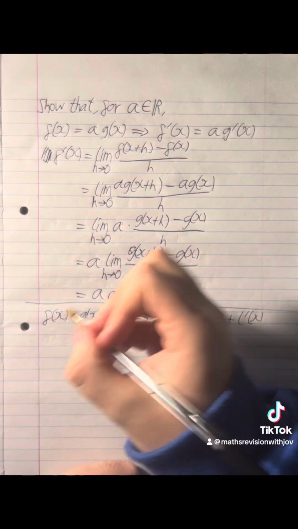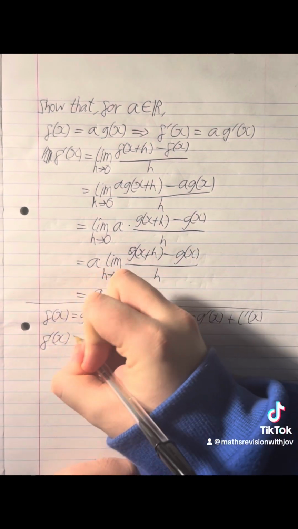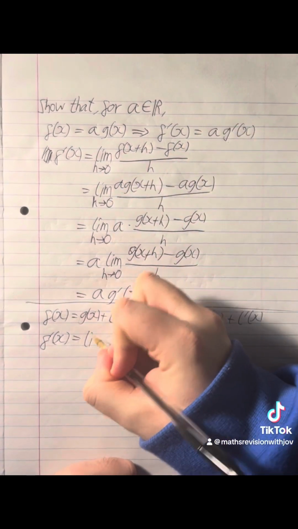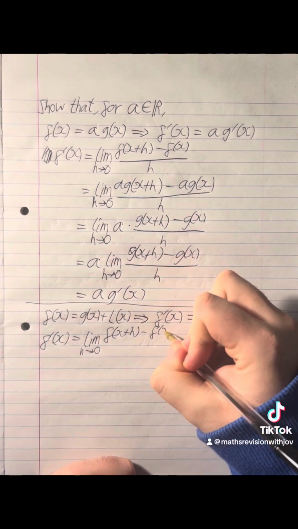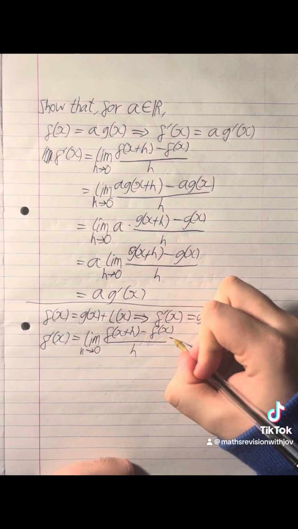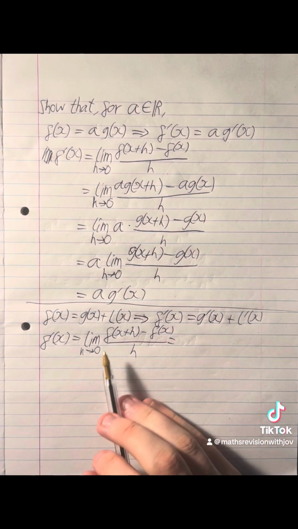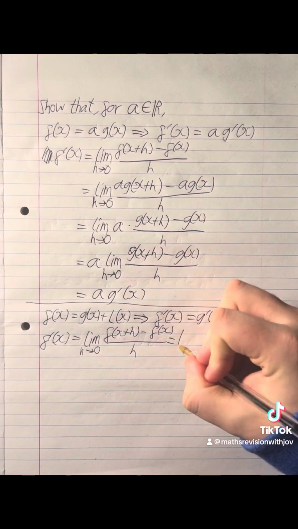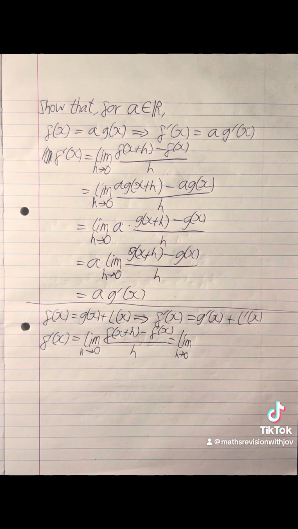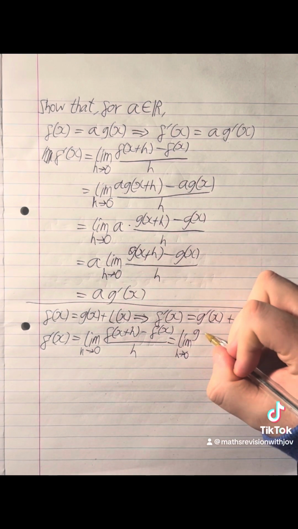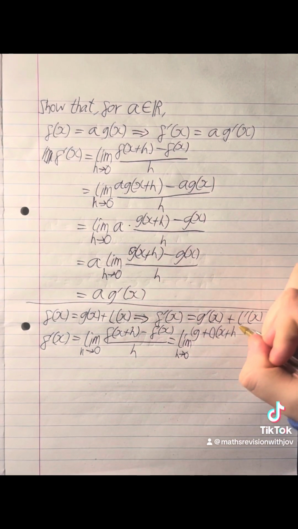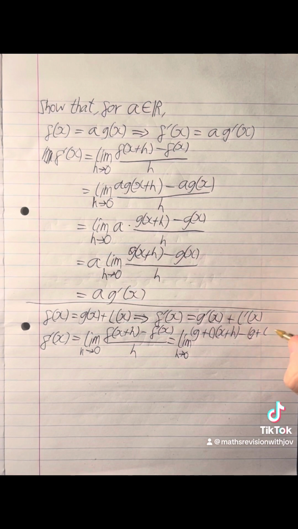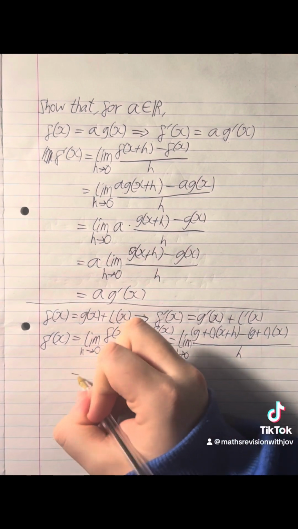So we have that f prime of x is this limit from over here, the limit as h tends to 0 of f of x plus h minus f of x, divided by h, and that is going to be equal to, well, f is just g plus l, so we get the limit as h tends to 0, this might be a tight squeeze, of g plus l of x plus h minus g plus l of x, divided by h.